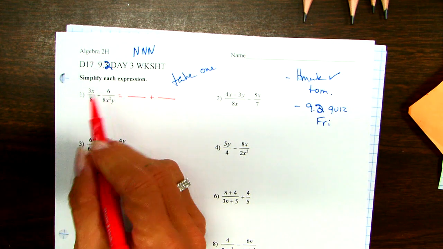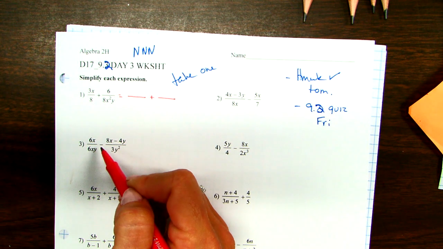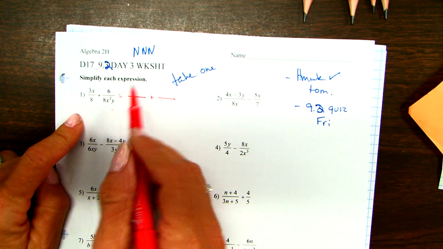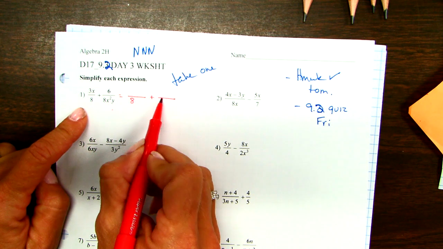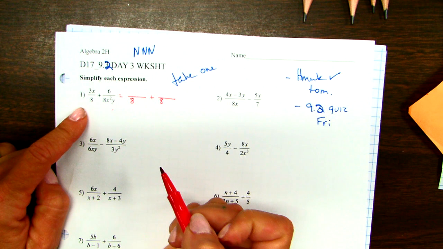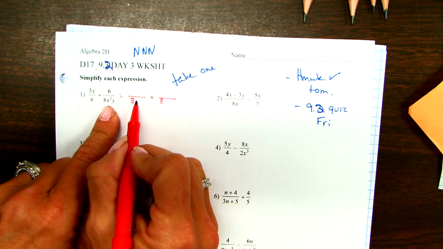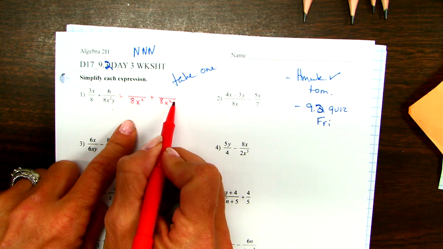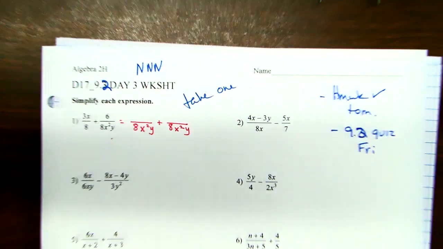I'm going to look at my numbers and then my letters. Let me back up for a second. If there was anything I could factor, I would do that first. But there's no factoring here. These are monomials, no pluses or minuses. So they both have an 8, so I know I'm going to have an 8 in my common denominator. Now, this one has an x squared. This one doesn't have any, so we have to keep the x squared. And we have a y over here and no y. We'll keep the y. So that's our common denominator. Probably the hardest part is finding that, okay?